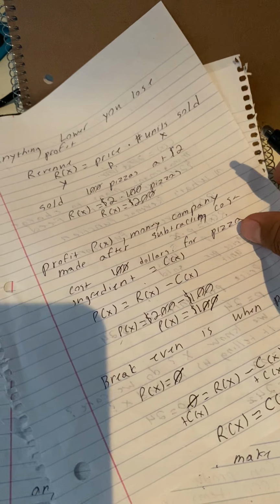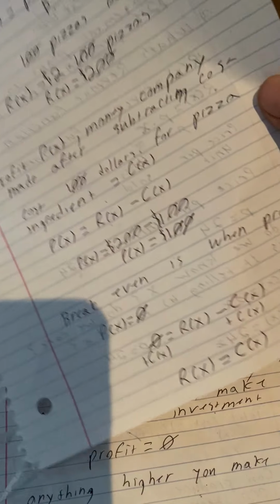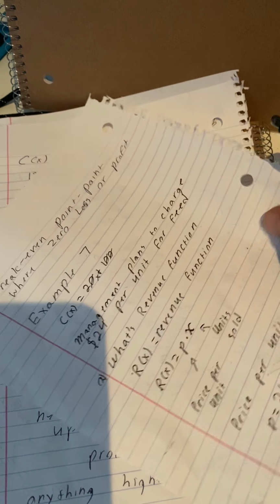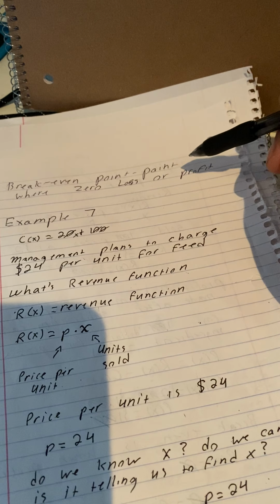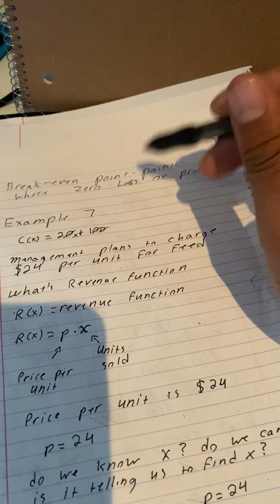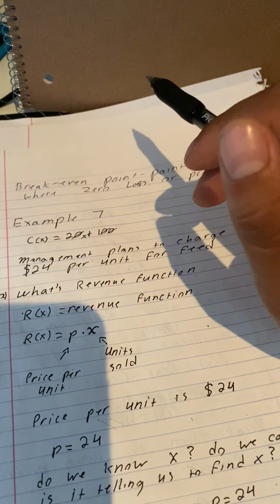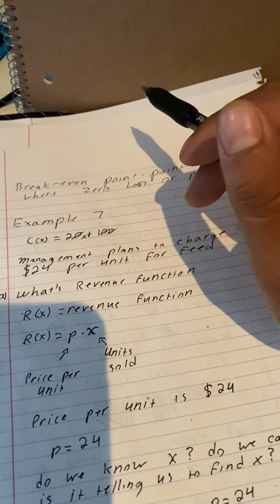So there's a lot of hammering, but I hope that still helped out a little bit. Now that we know that the break-even point is where there is zero loss or profit, when profit is zero, let's get down to actually tackling the last example.